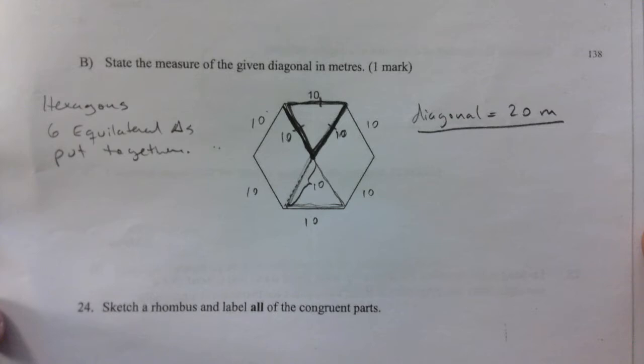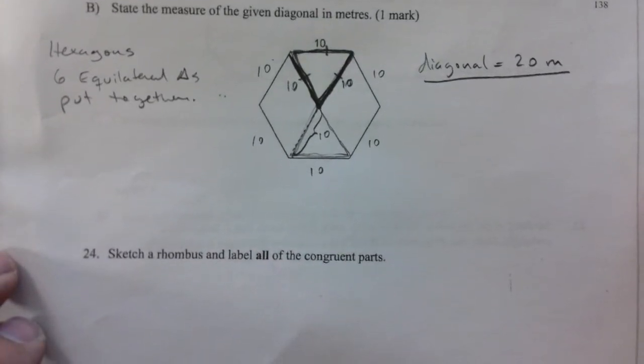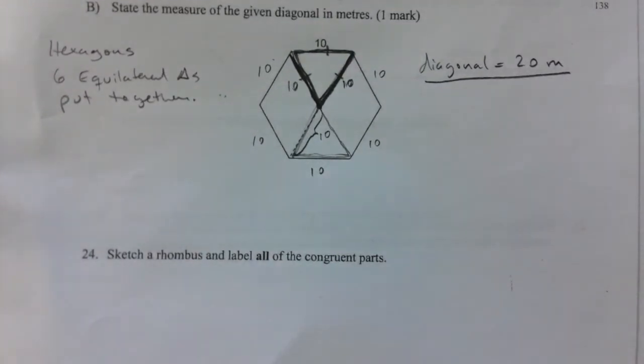Tough crowd. Anyways. They don't want isosceles, they want equilateral.